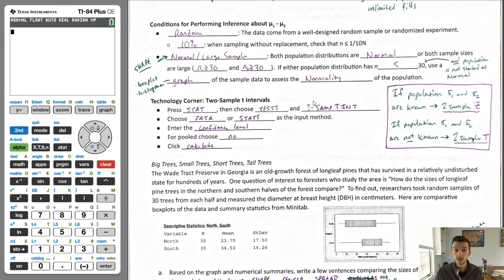So in this case, that it's normal or that you have a large enough sample. So either you have to know that the population distributions are normal or that they're sufficiently large. So if it's less than 30 and the population is not stated as normal, then you should use a graph, box plot or histogram, to decide if it's essentially kind of normal.